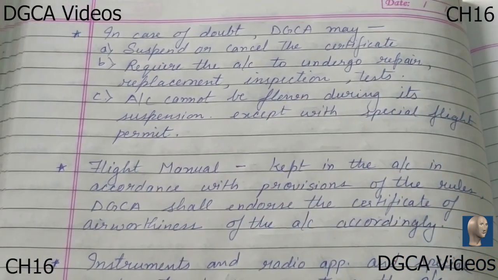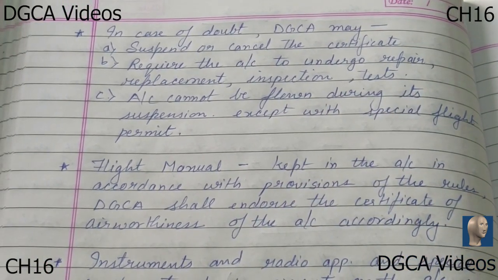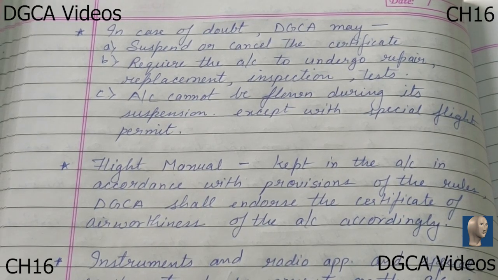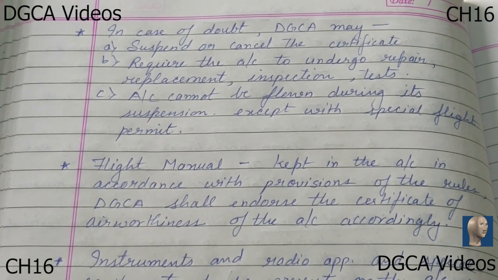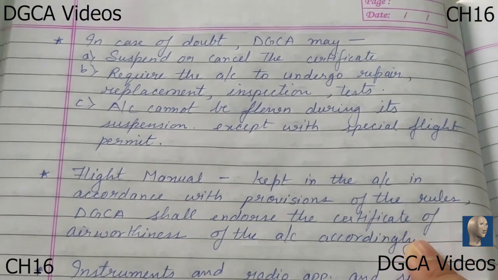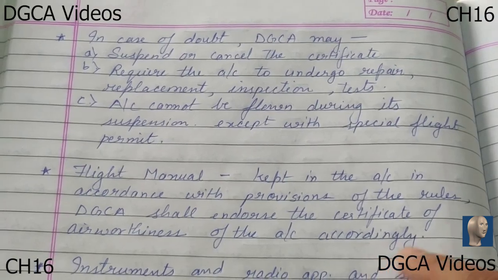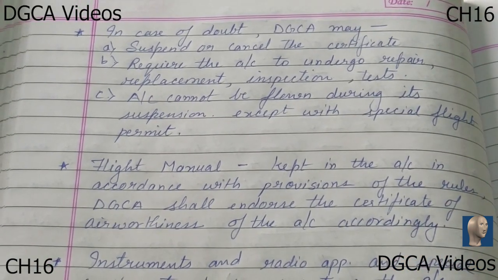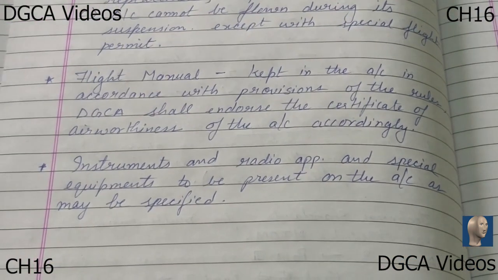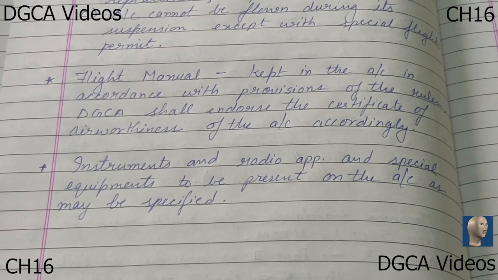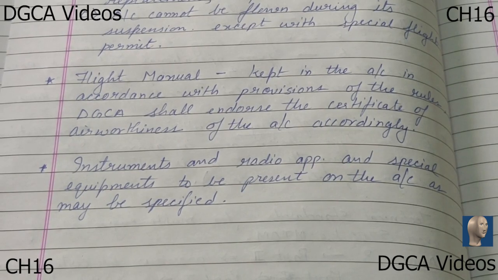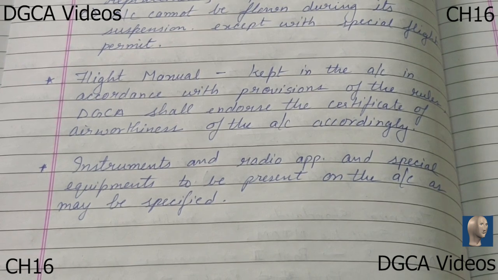Next is the flight manual. The flight manual is kept in the aircraft in accordance with the provisions of the rules, and DGCA shall endorse the aircraft certificate of airworthiness accordingly. Also, the airworthy aircraft must have instruments, certain radio apparatus, and special equipment on board for its proper flying and keeping safety in mind.